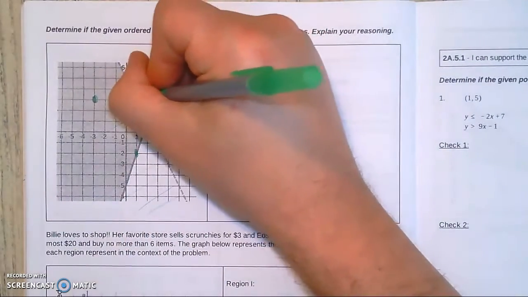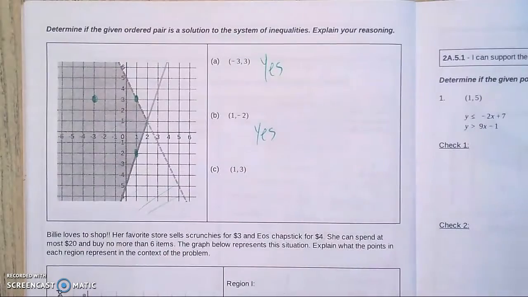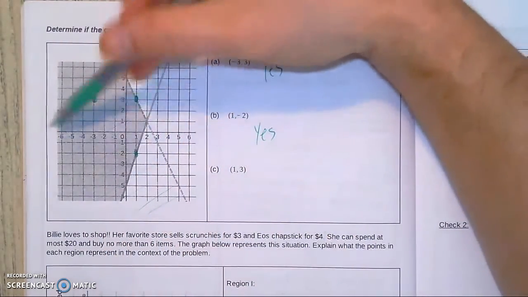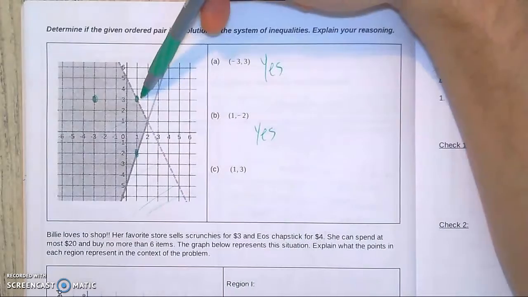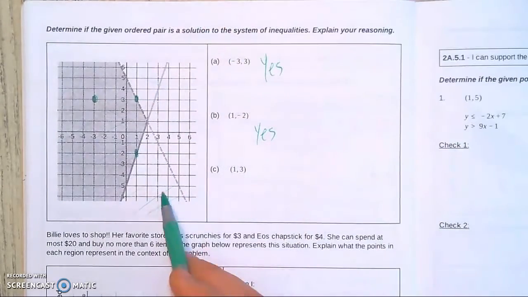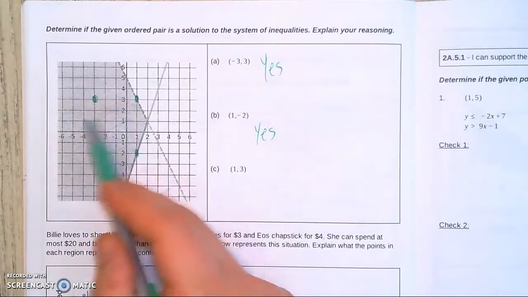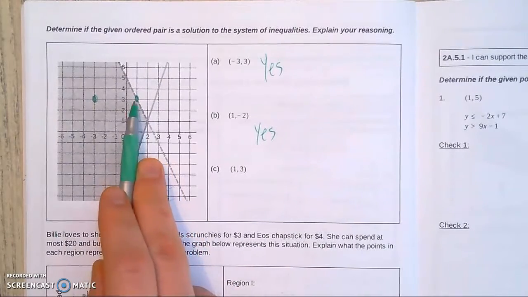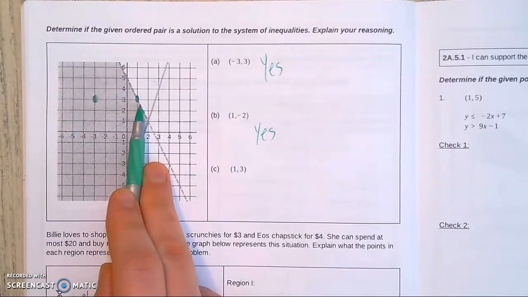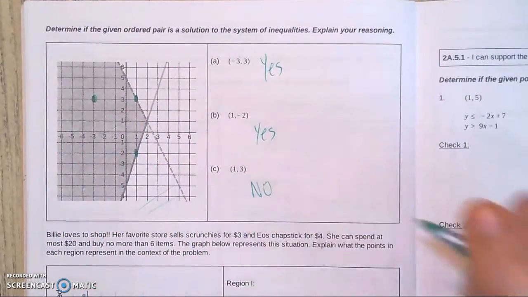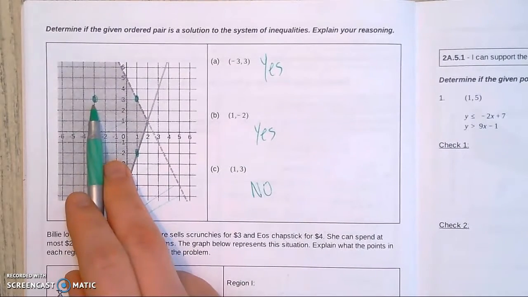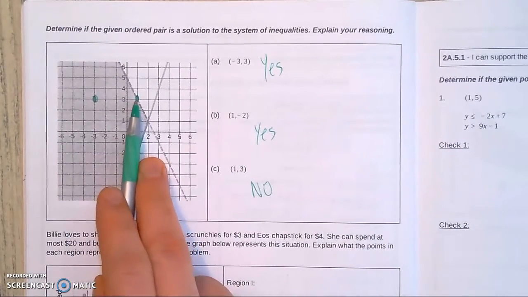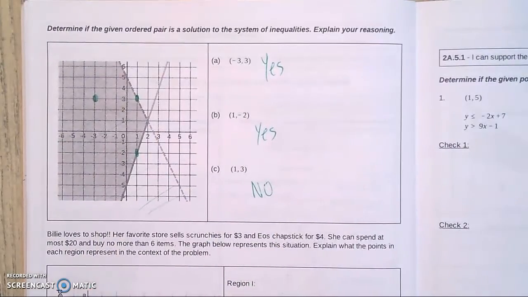Now check 1, 3, and you'll go right 1, up 3. You'll notice this is also on one of the lines. However, this time it falls on one of the dotted lines. So is it up above this solid line? Yeah, it definitely is. And is it down below this dotted line? Well, no, it's not below it, it's actually on it. The problem this time is a dotted line is not part of our answer. So that's enough for me to say no. So it either needs to be in the region, or if it's on a border, it has to be a solid border. If it's on a dotted border, then we answer no.